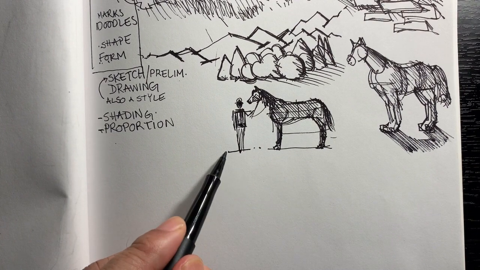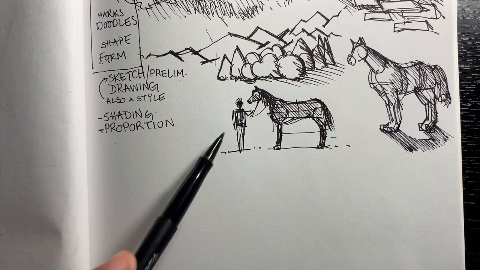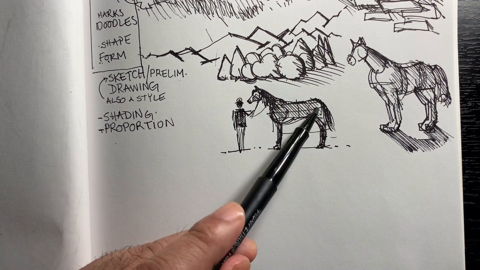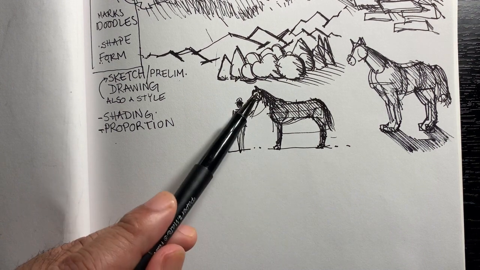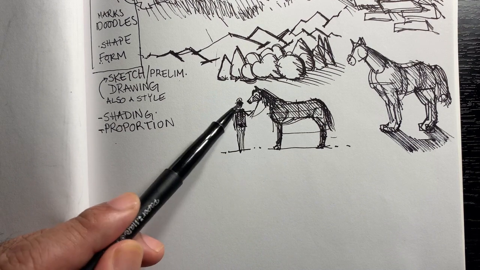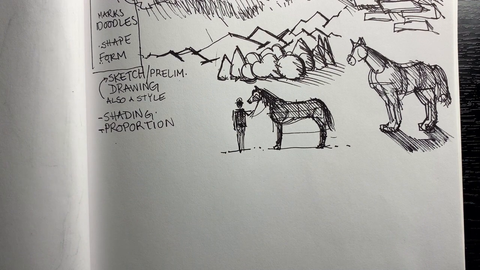So kind of like that. Proportion with shapes. So this is mostly shape, with a little bit of shading to imply the form, but it's mostly a shape.